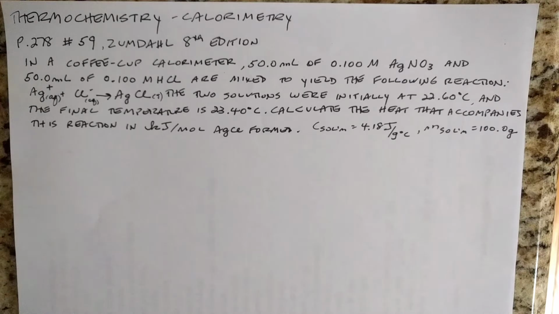So in this problem, we have an exothermic reaction that is releasing heat and raising the temperature of the solution. If we take our two solutions as our system, there is heat being transferred within the system, but no heat leaving or coming into the system itself.